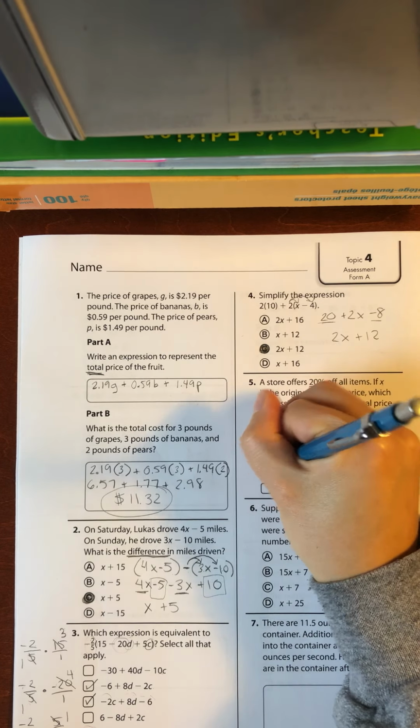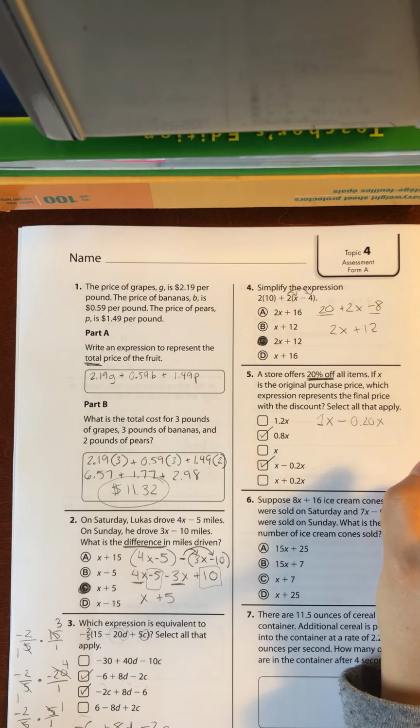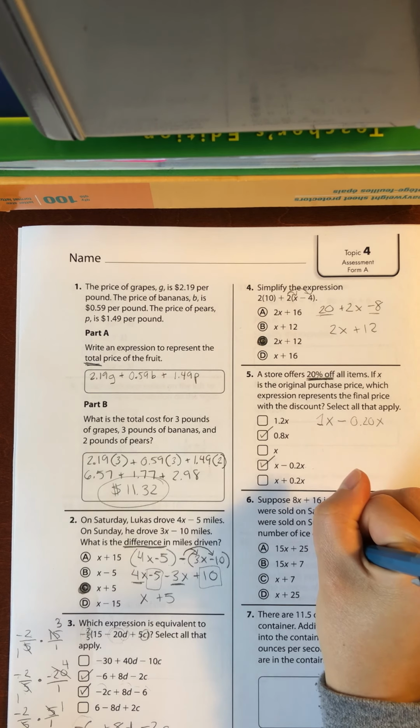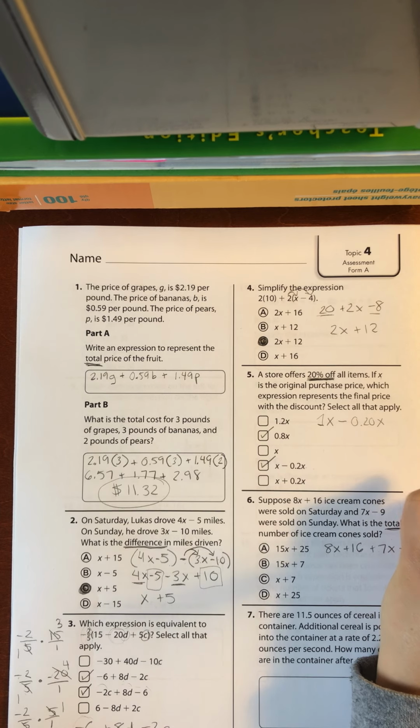Next, suppose 8x plus 16 ice cream cones were sold on Saturday and 7x minus 9 were sold on Sunday. What is the total number of ice cream cones sold? So total means adding. So 8x plus 16 plus 7x minus 9.